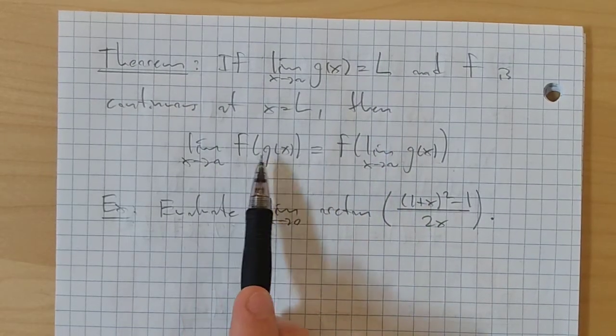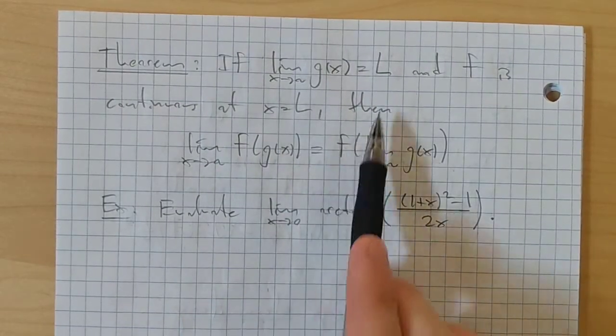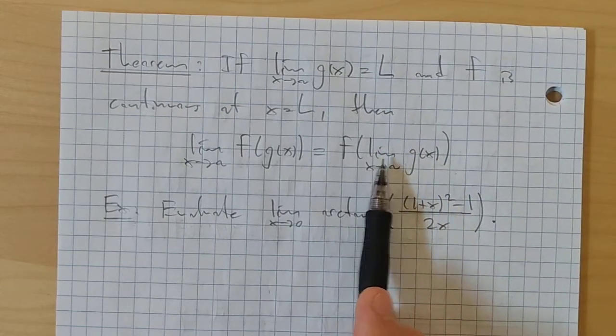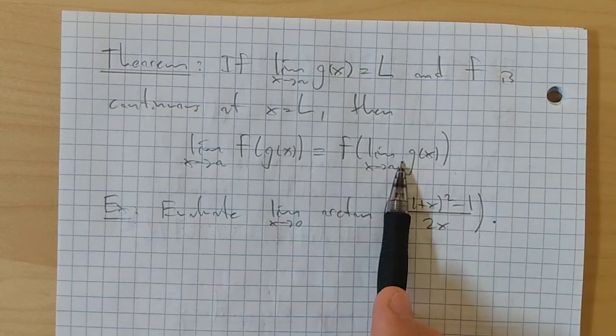But if this limit exists and it's L, and f is continuous at x equals L, then the limit as x approaches a of f of g of x is f of the limit as x approaches a of g of x, which by the way is L. So you could also write this is equal to f of L.